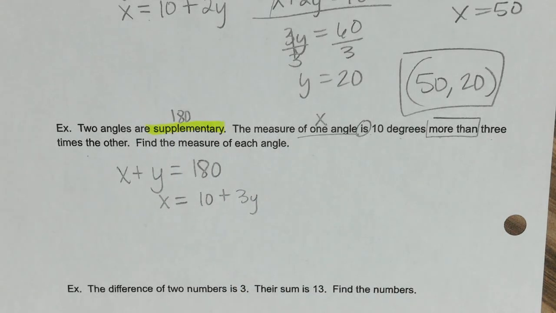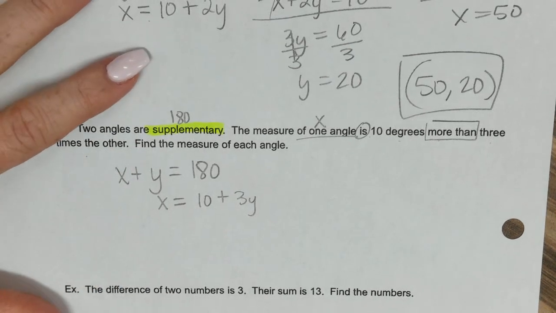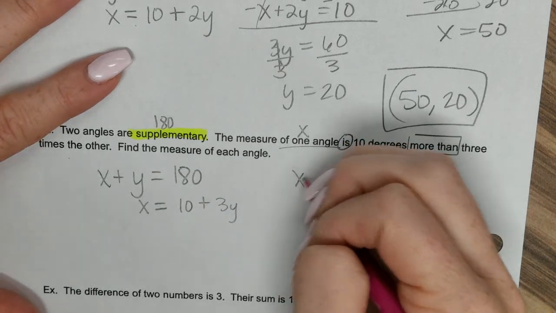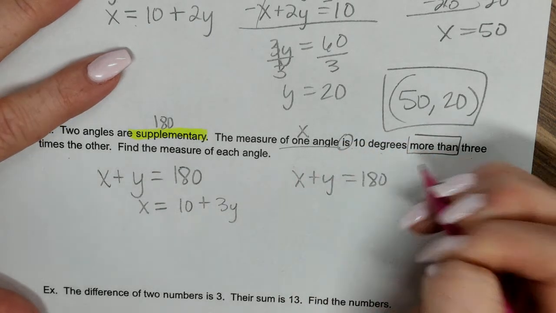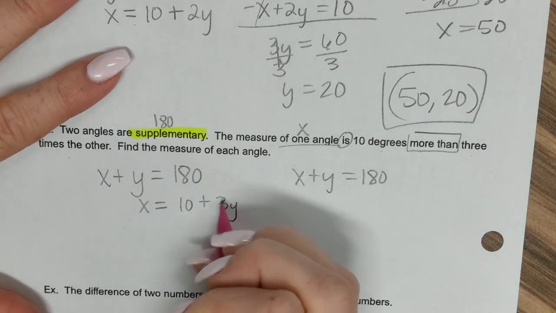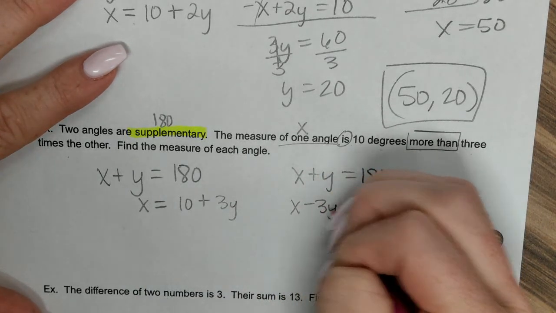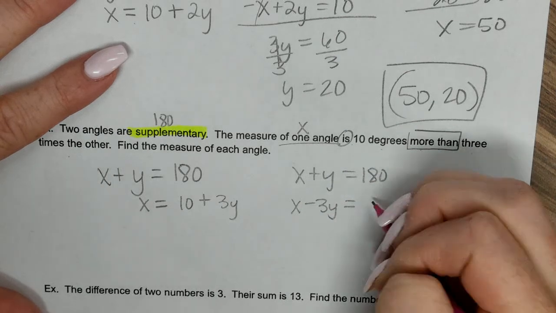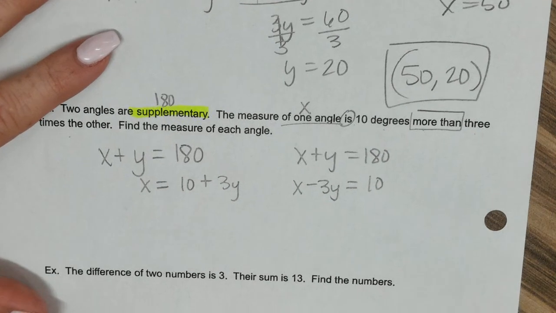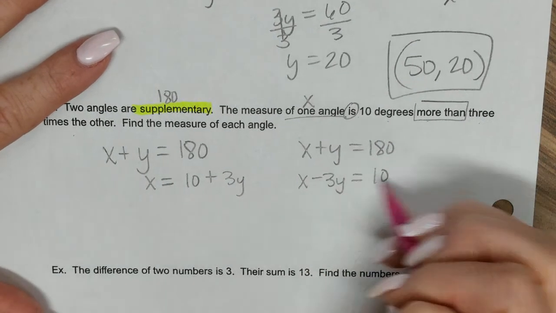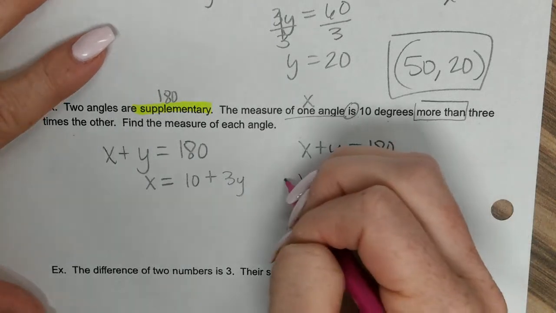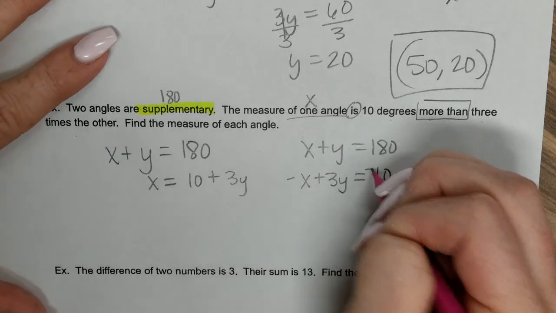Find the measure of each angle. All right, so what do I do? Rearrange. So I have x plus y equals 180. I need to rearrange this one, so I'm just going to move this 3y over. So I have x minus 3y equals 10. I'm going to change this one, right? So change, change, change.